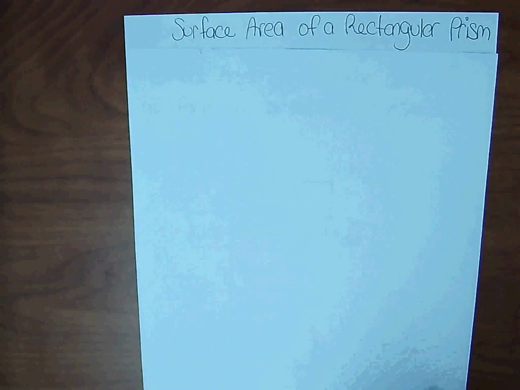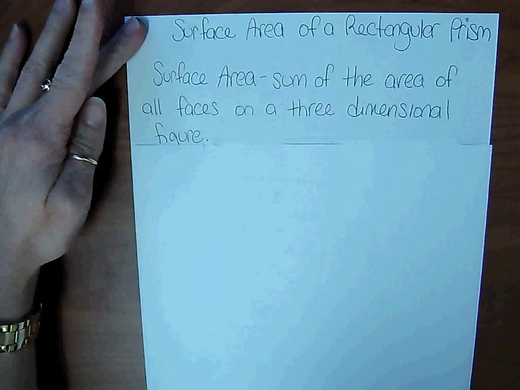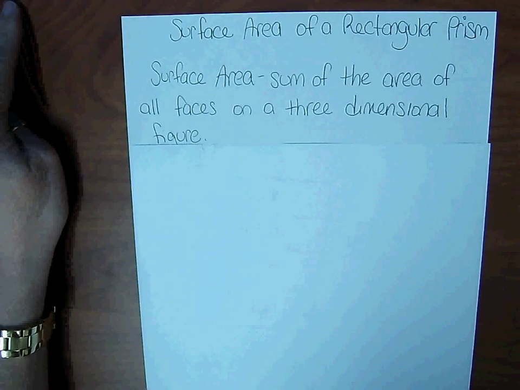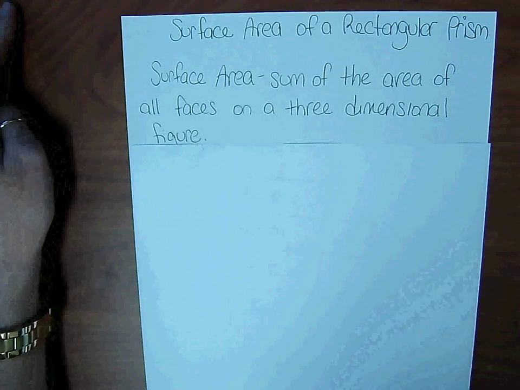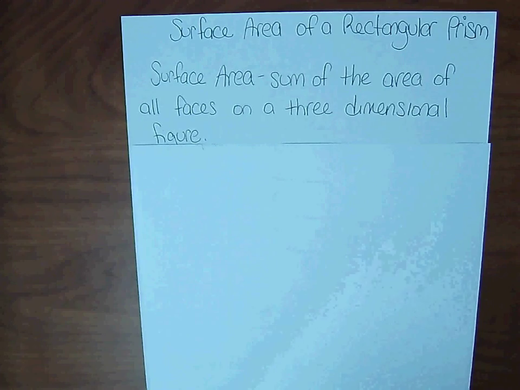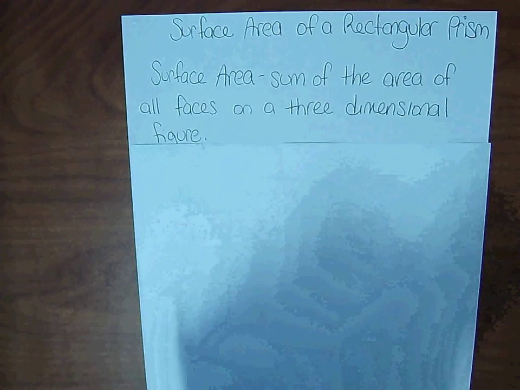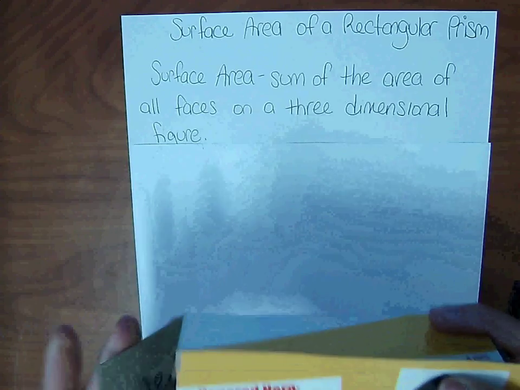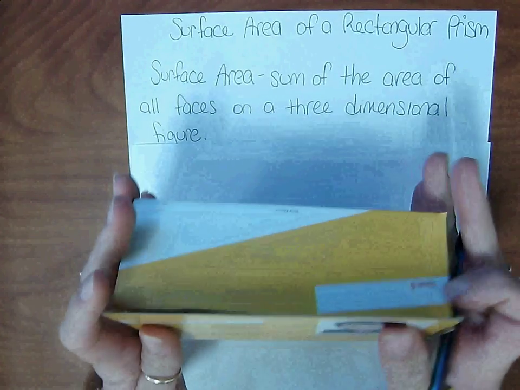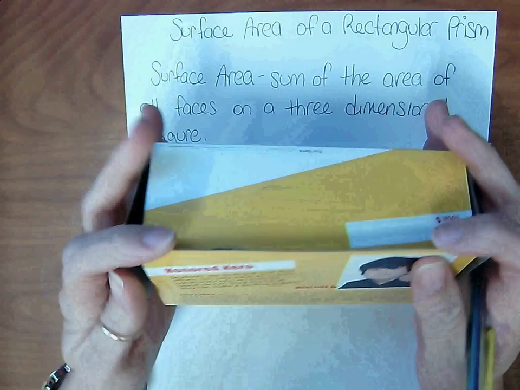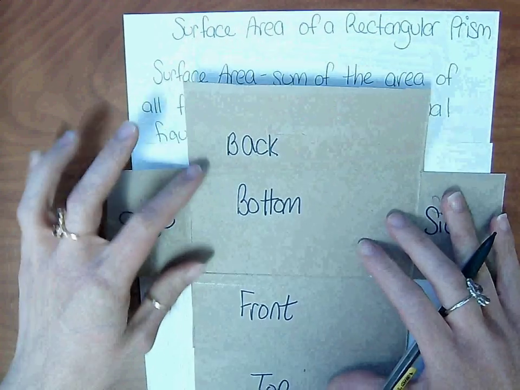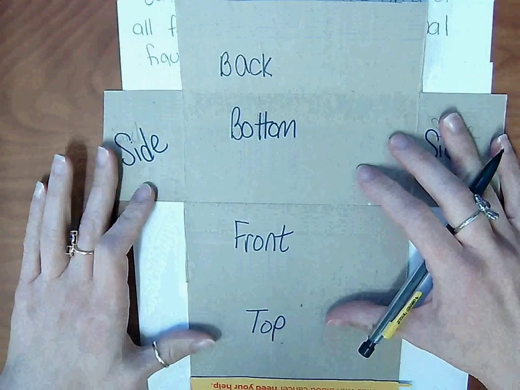Surface area of a rectangular prism. Surface area is the sum of the area of all faces on a three-dimensional figure. Here we have a rectangular prism. If we open it up and cut along all of the edges, we end up with a net.